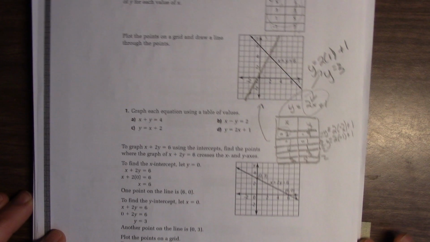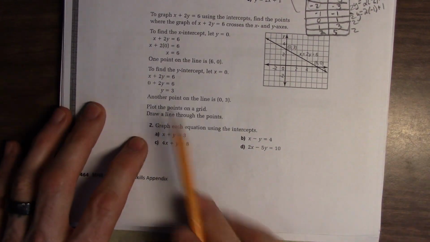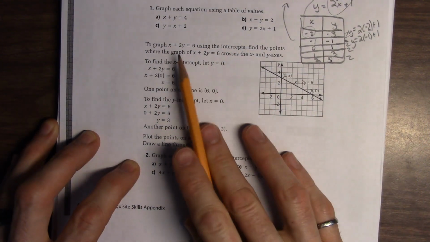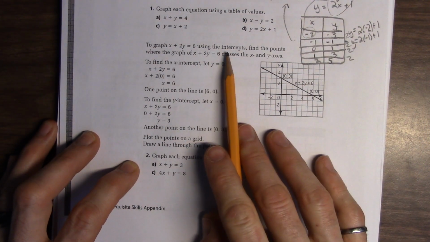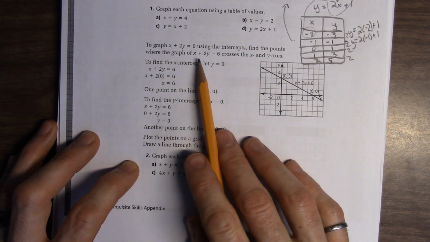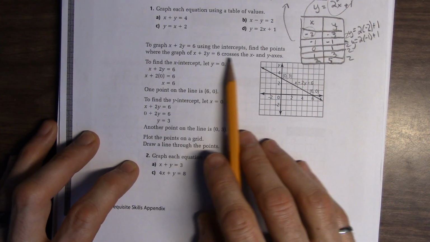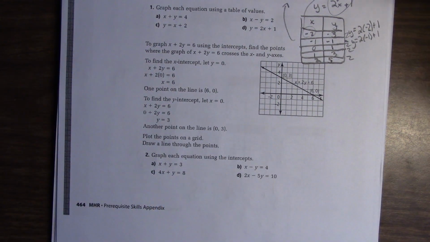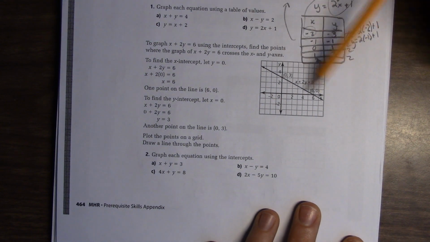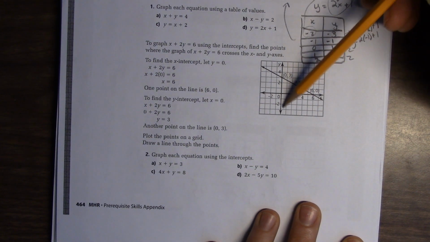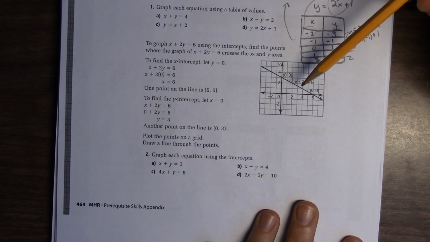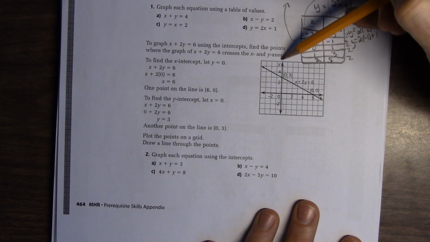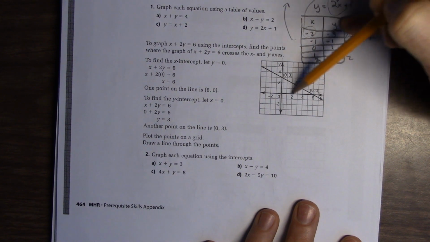All right, we are going to move on down here now. It says, to graph x plus 2y equals 6 using the intercepts, find the points where the graph of x plus 2y equals 6 crosses the x and y axis. This is a really easy way to do it. We know this line will cross the y-axis when x is equal to what? 0. Because the y-axis is actually the line x equals 0.